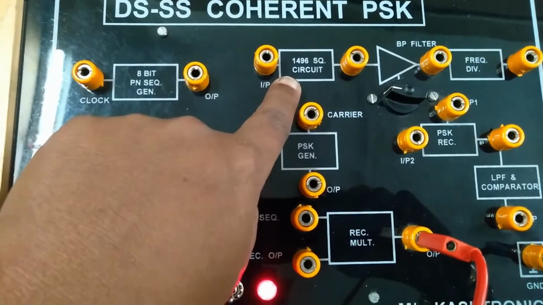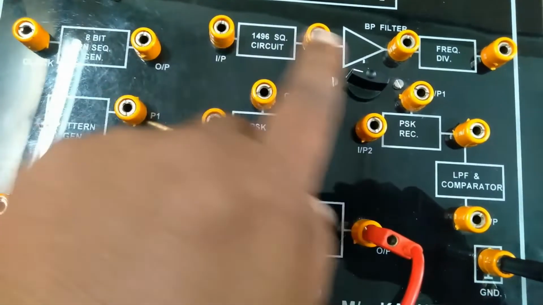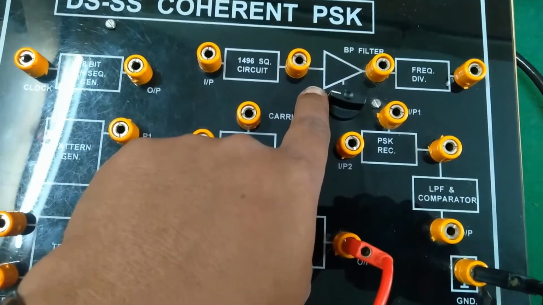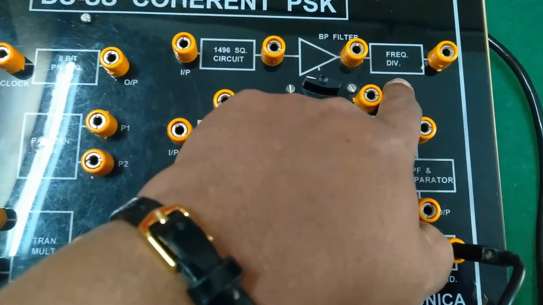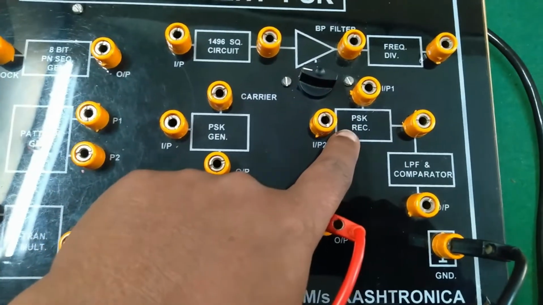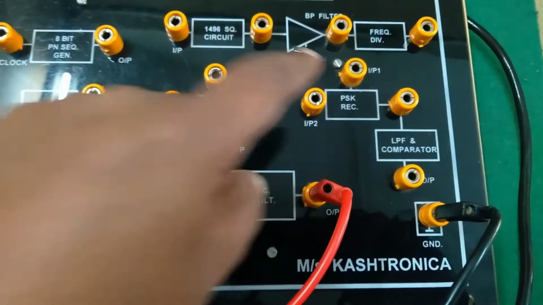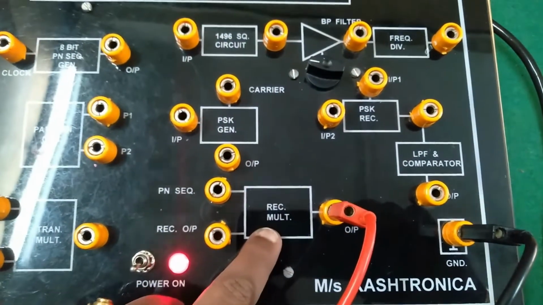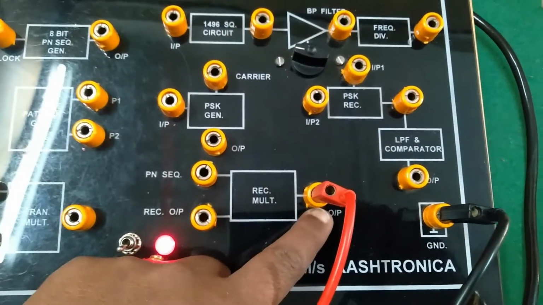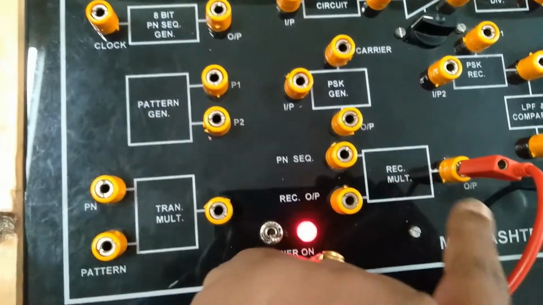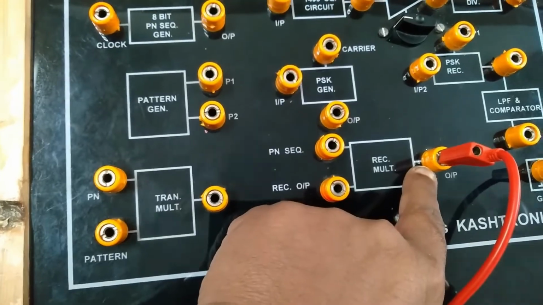I will tell you the function of each and every block. This is a band pass filter which is tuned to twice omega c. This is a frequency divider by 2. Then this is your receiver circuit, that is, the receiver demodulator. It has a low pass filter and a comparator circuit, and once again a multiplier circuit, and then your detected output. So the original bit pattern which has been generated and this detected bit pattern should be one and the same.